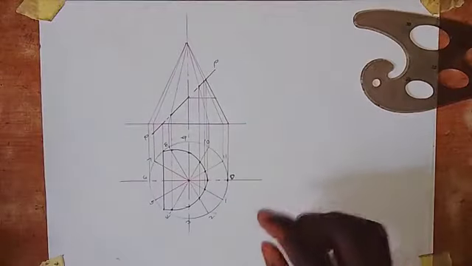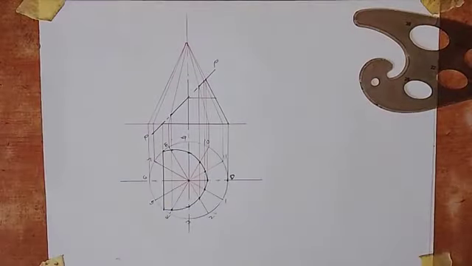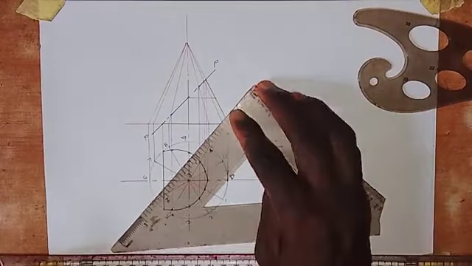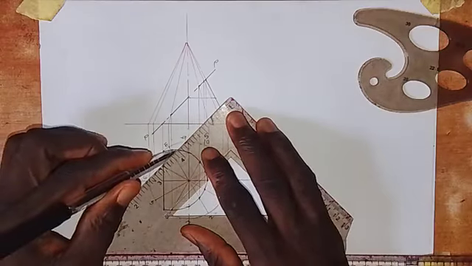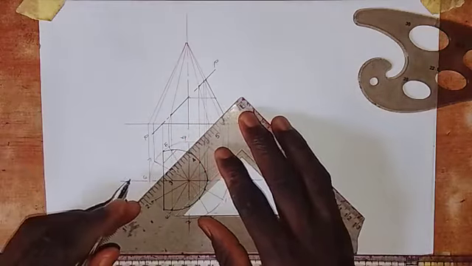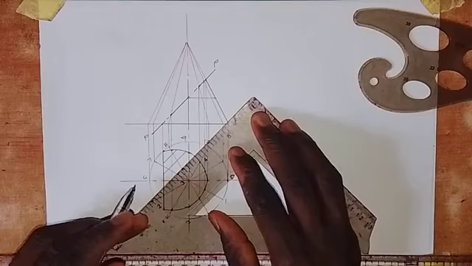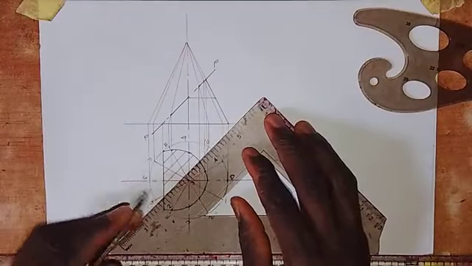So now, to show the roughness of this surface here in the plan, with the 45-degree set square, we are going to produce hatching lines on this surface. So let's see how that goes. So hatching lines are drawn within a continuous line, and they are to be equally spaced, okay, within the space. Don't let them be too close, okay. So just look at the way I'm doing it here.